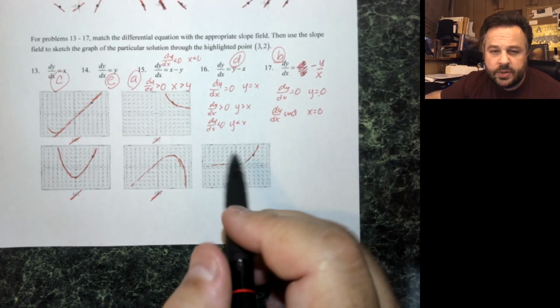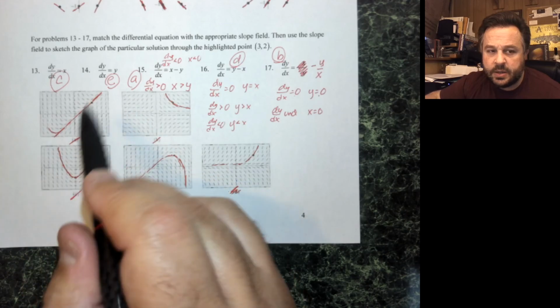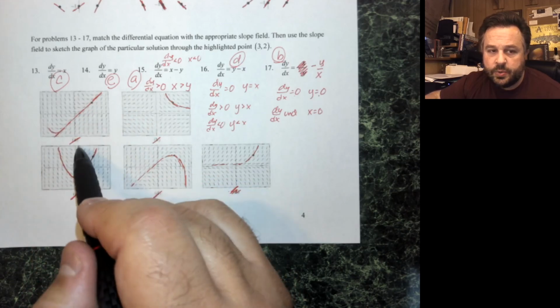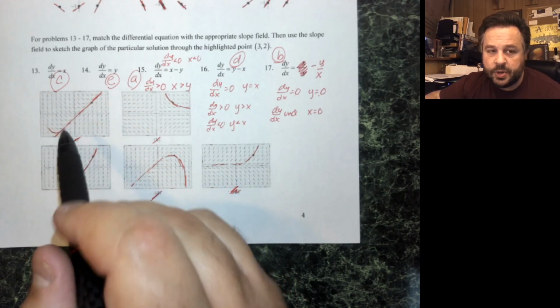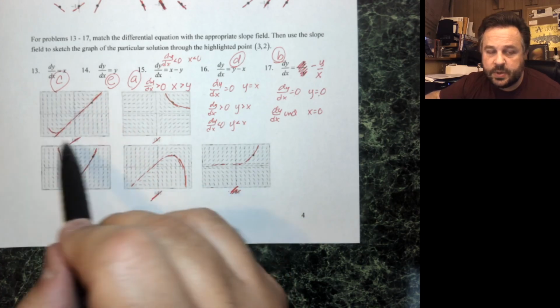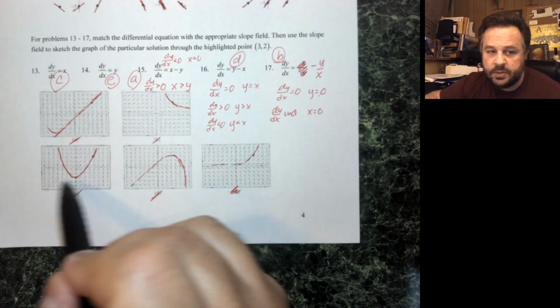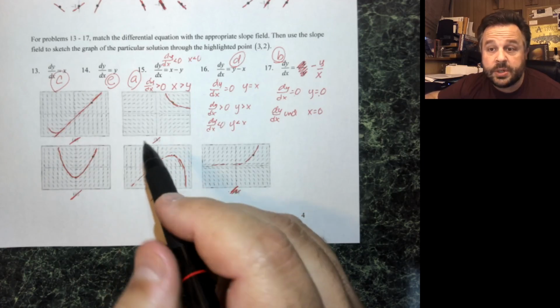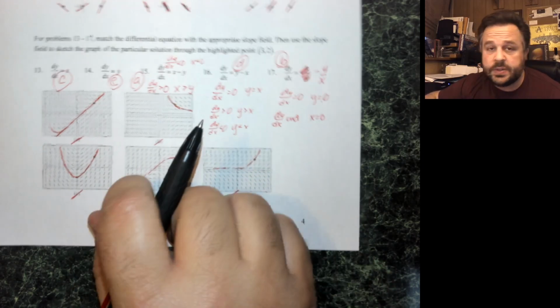So it's a little tricky drawing some of these graphs, especially this one here. It can be a little tricky to know which way these slopes are going. So I would assume on the test, if they were to give you one like this, it'd be a little clearer as to what your particular solution would look like. But that gets us through page 4.